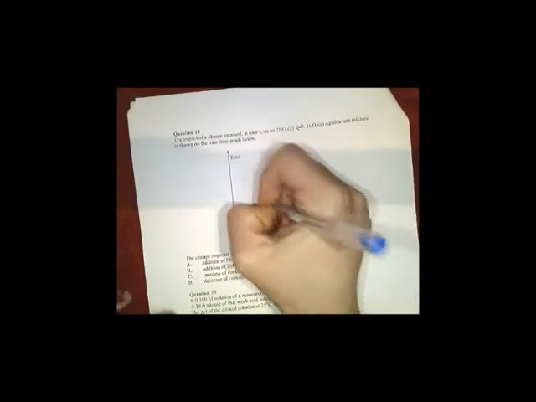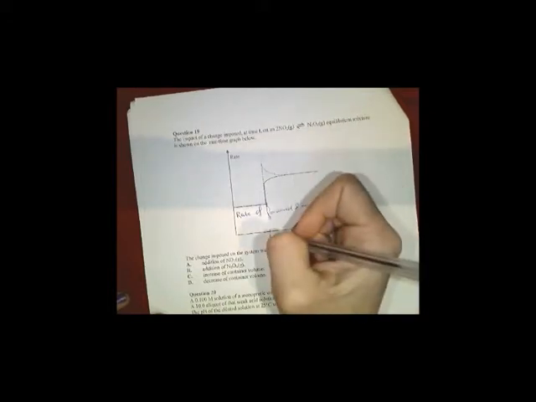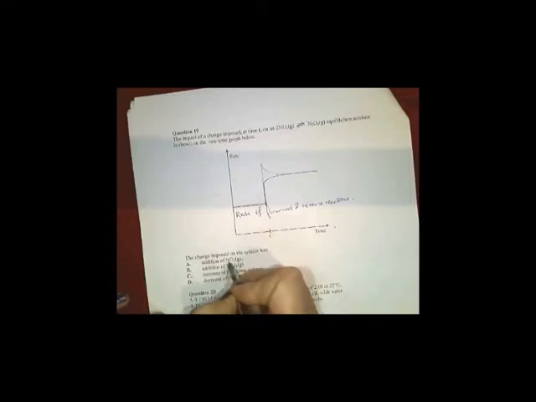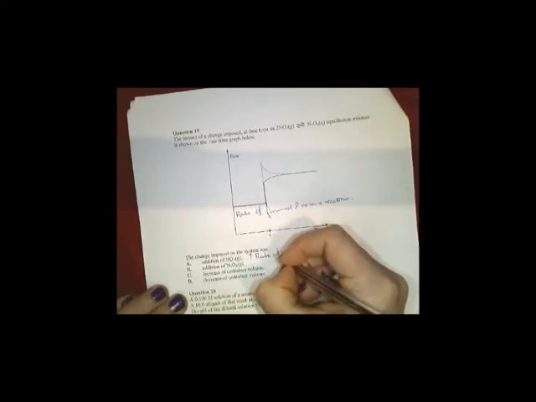Let's have a look. They're at equilibrium here, then we impose a change at time t, and it must have been a sudden change to the system. Now, if we added NO2, let's have a look at that option. That would increase the rate of only one reaction straight away, the forward reaction.